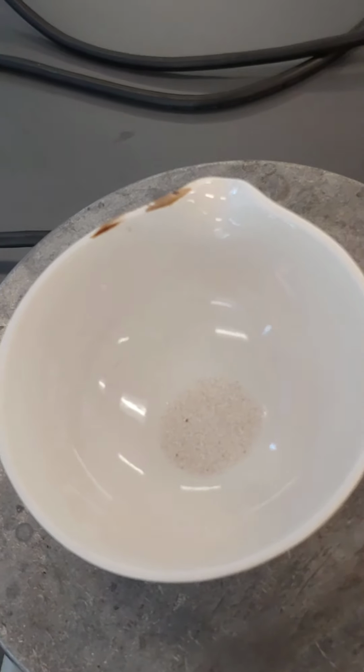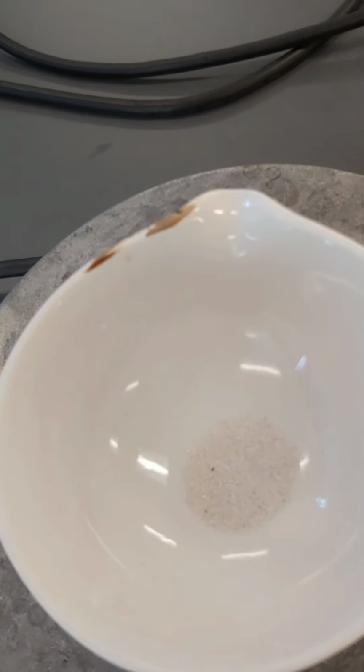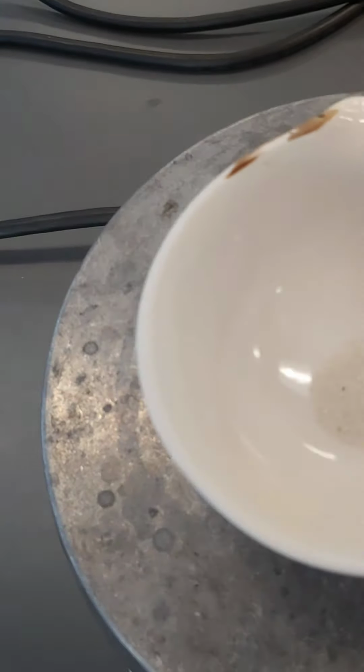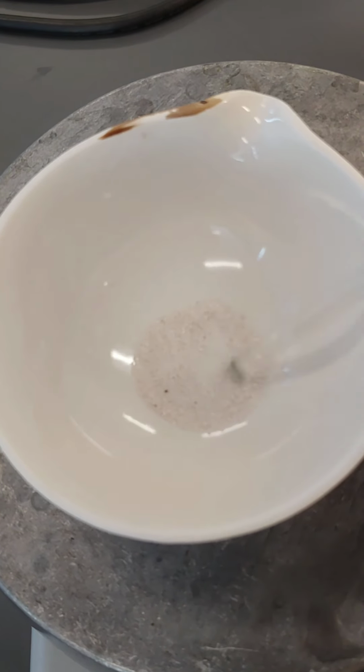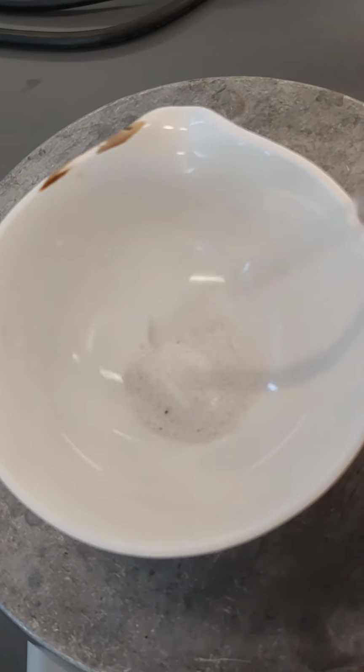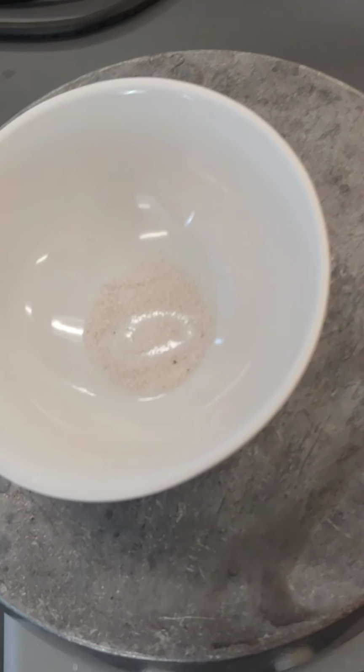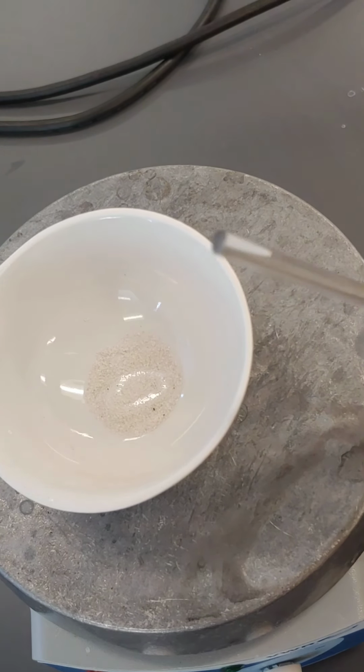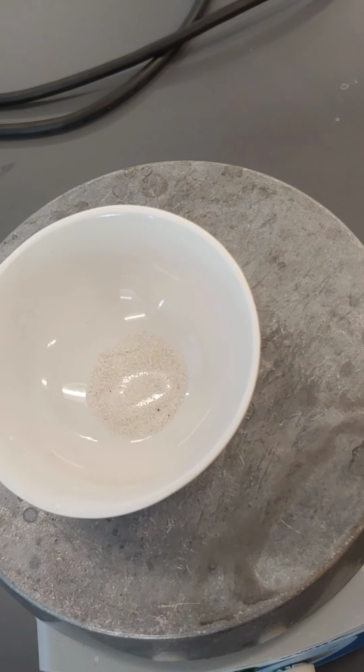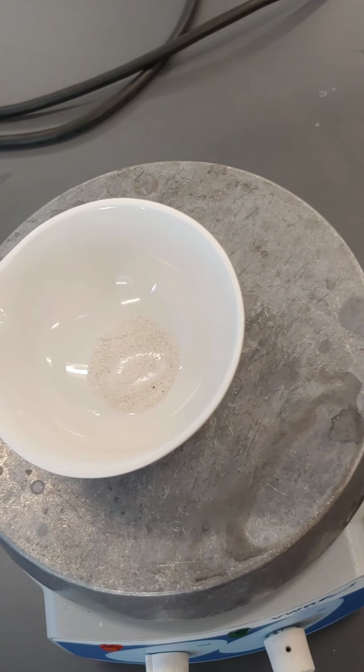You can see the progress that's being made. Here is my sand, which now looks a lot drier. You can see that it's a little more free-flowing, right? Wet sand tends to clump together. Dry sand tends to flow a little easier. It's not sticking to the end of the glass stirring rod, so we know it's a little more dry.